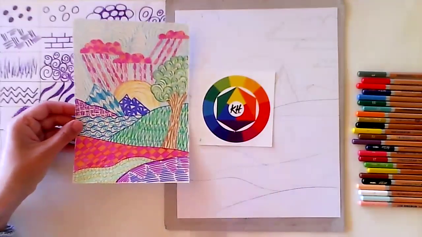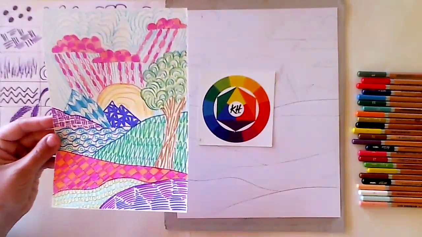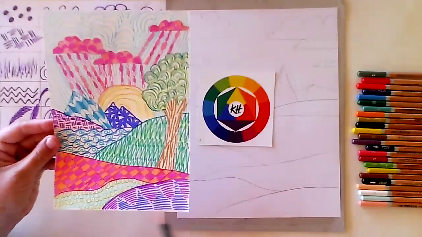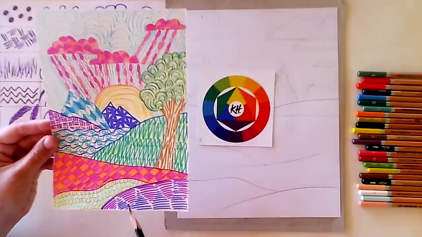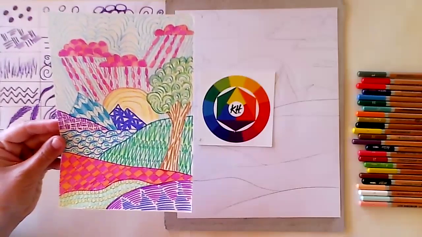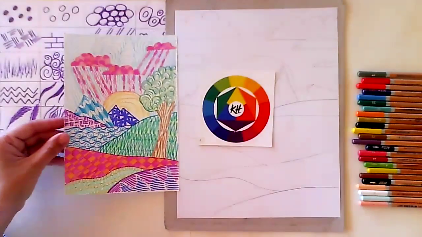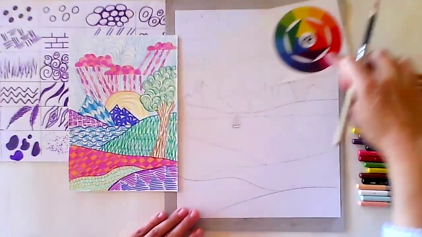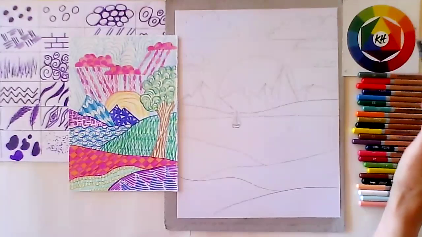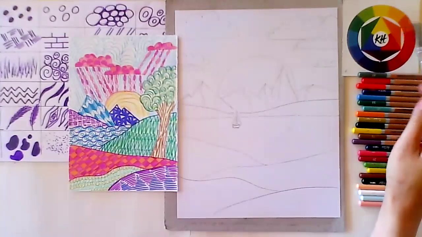So these are the options. Feel the one that suits you best. Somehow I find choosing the similar tones works better. But I'll leave our color wheel here so you can also check out which colors to use.